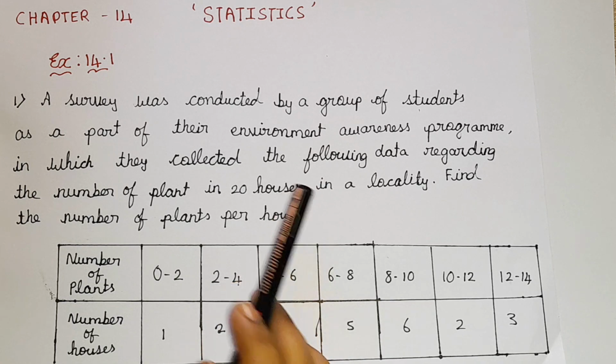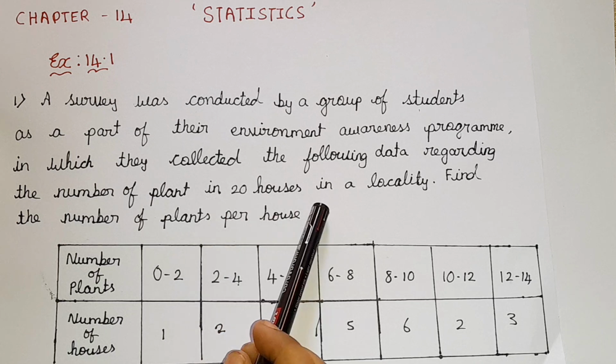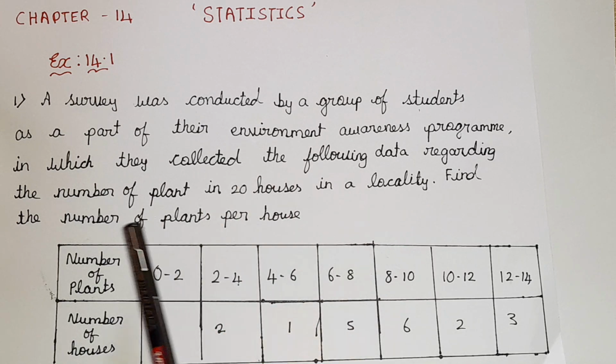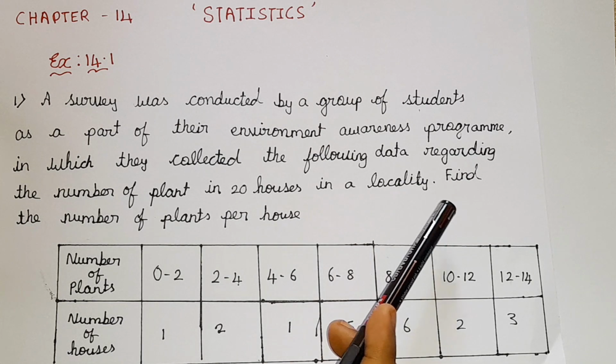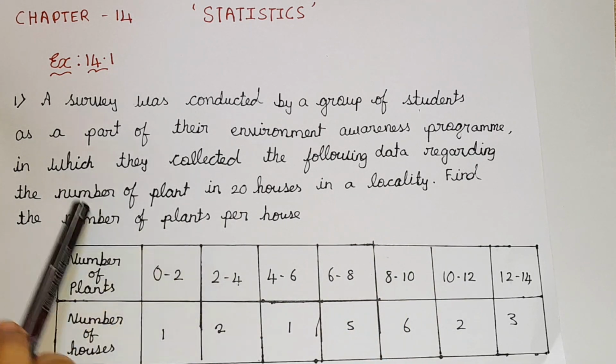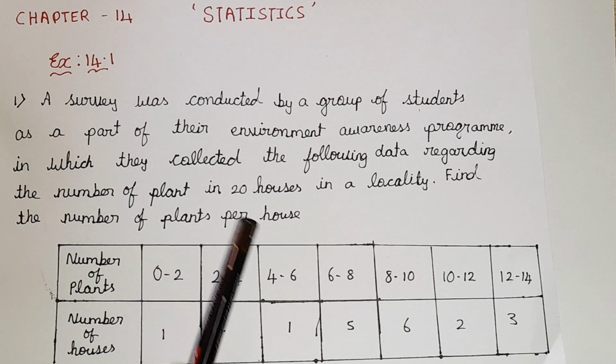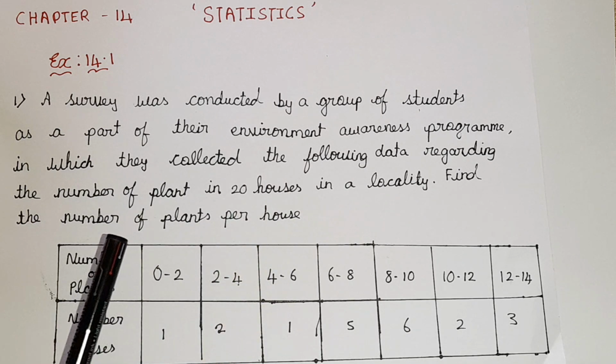Here they mentioned that in 20 houses in a locality there are a lot of plants. Find the number of plants. They didn't mention how many plants are there in 20 houses, so we are supposed to find it.